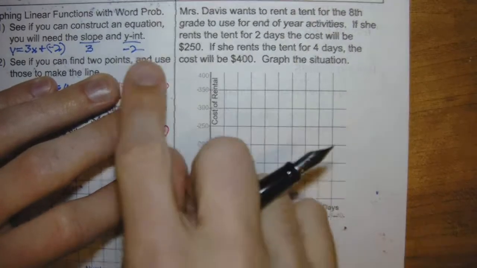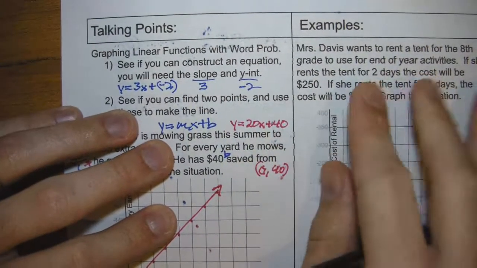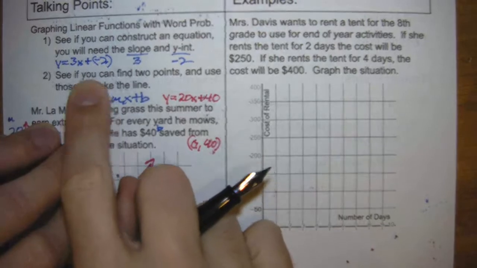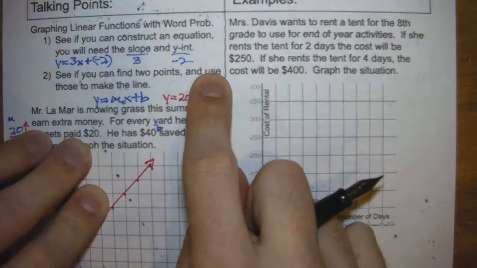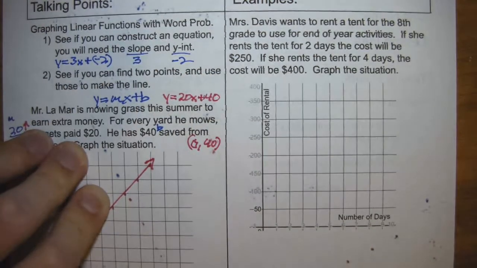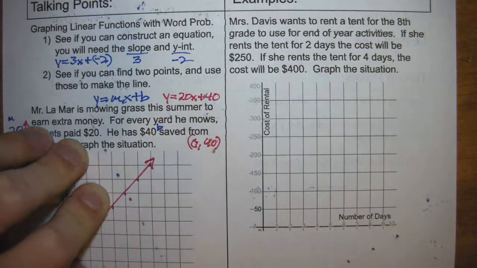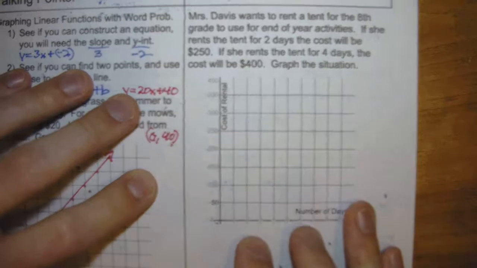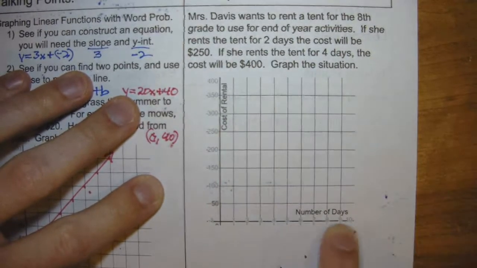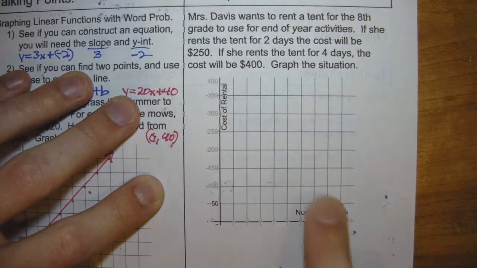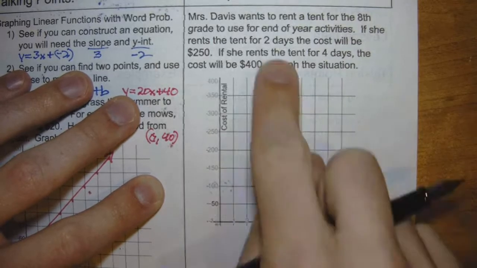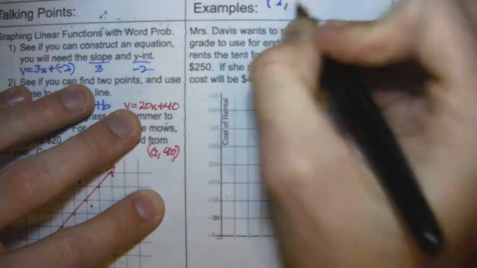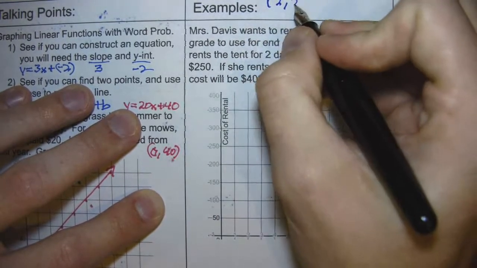Well, notice I don't have a slope or a y-intercept very obvious in this problem. So let's look at our second option. All right, it says if you can find 2 points, okay, we can use those to make the line. Because remember, you only need 2. Well, as it turns out, this problem does give us 2 different coordinates that we could graph. Notice days is input, the cost is output, so x and y. So days is the x. So notice for 2 days, let's write our coordinate. The x coordinate would have to be 2. Our y coordinate is 250.